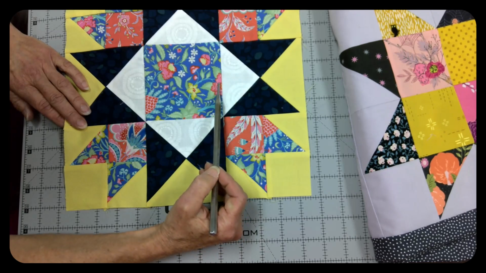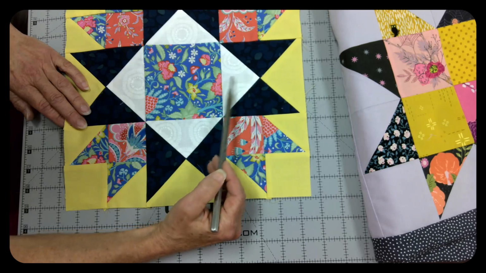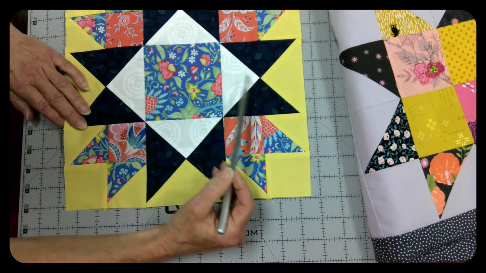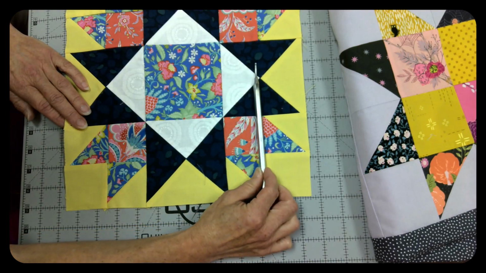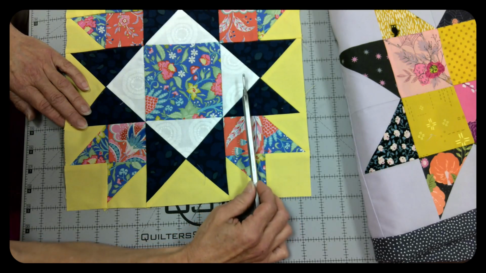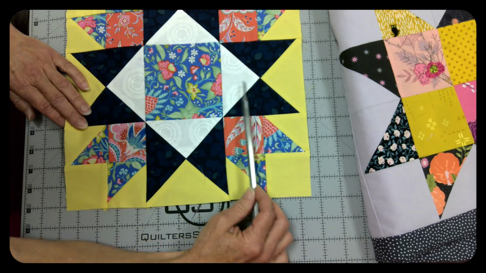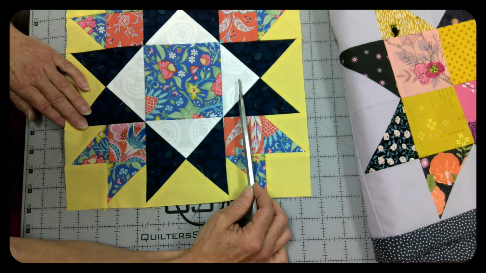And then when I cut my fabric for this, knowing that this finishes at 2, I need each 1/4 square triangle unit would be half of that. So it would be 1 plus a seam allowance of a 1/4 inch plus a 1/4 inch, so 1.5. I would cut a 1.5 inch strip of each of these 4 fabrics, and then I would use a 1/4 square triangle to cut them.